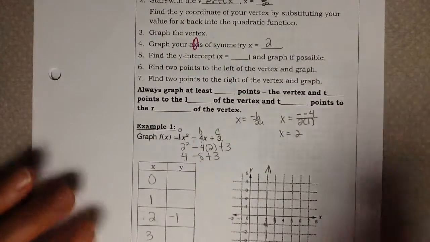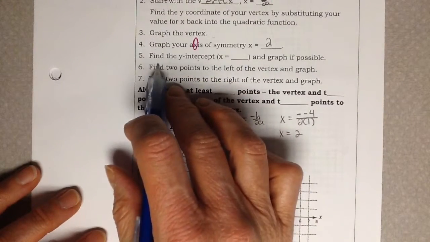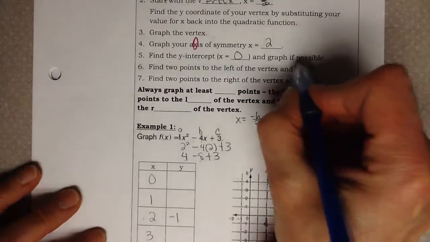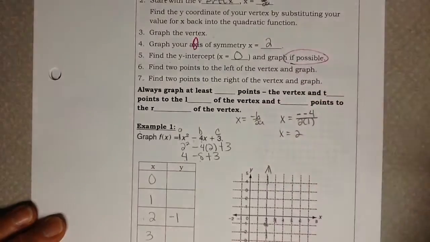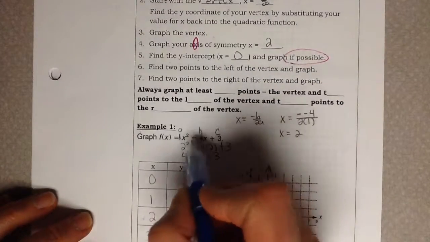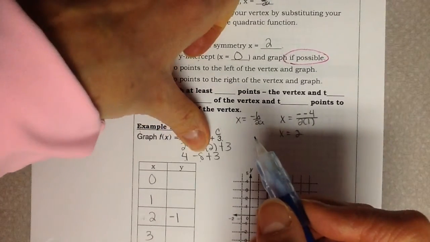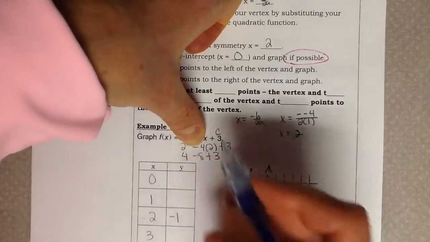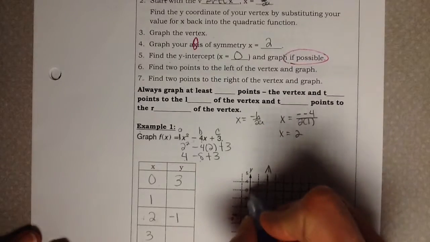Now, one thing that we didn't find yesterday was the y-intercept. The y-intercept is very easy to find if you're in standard form. We just let x equal 0, and we graph it if possible. So sometimes it's going to go off of your graph, but if you can graph it, that's an easy one to find. So if we set x equal to 0, this is going to be 0, that's going to be 0. So we have 0, 3, and we already picked the point 0, so we can say 0, 3. That's our y-intercept, so we can graph that at 0, 3.